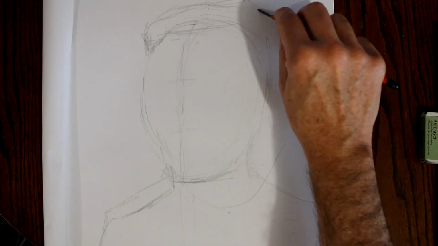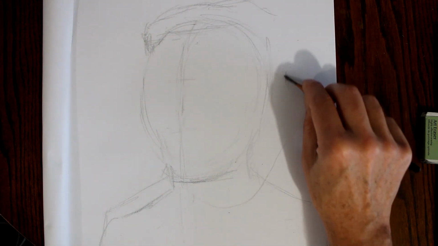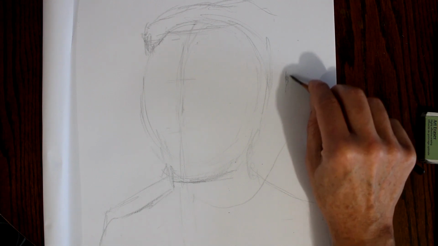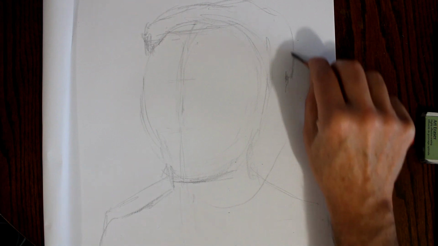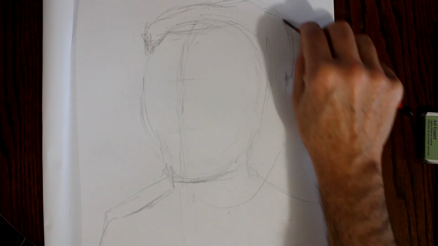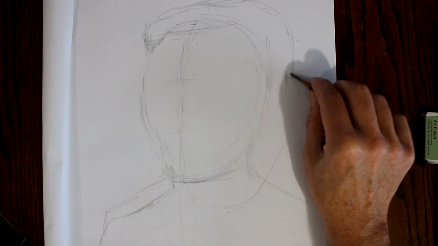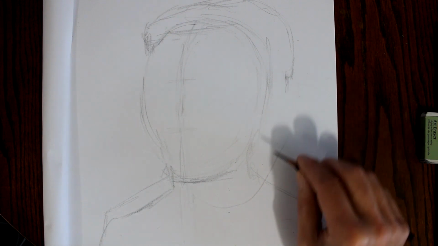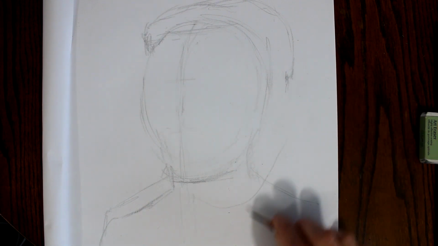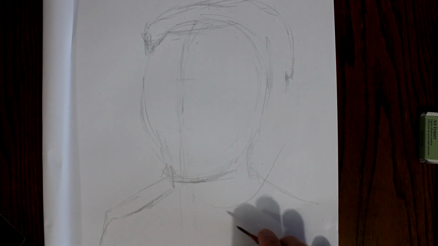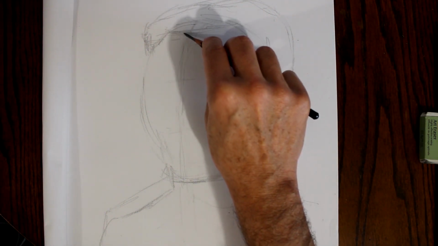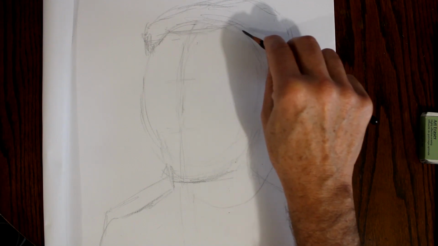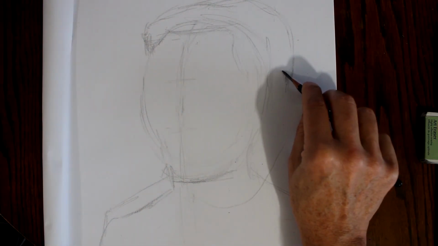So first of all, the most important one would be to get the height and width of the head. Get those measurements right first. So I'm just using comparative measuring. So I'm holding the pencil up at the image of Dylan and then putting that onto the paper.